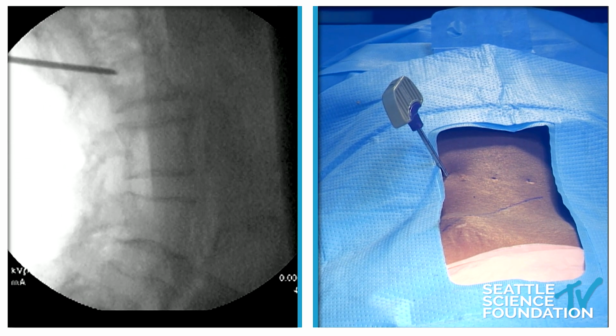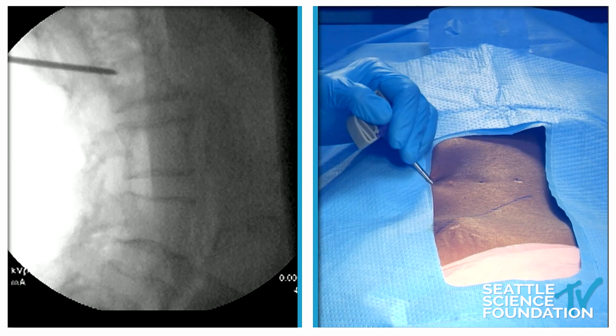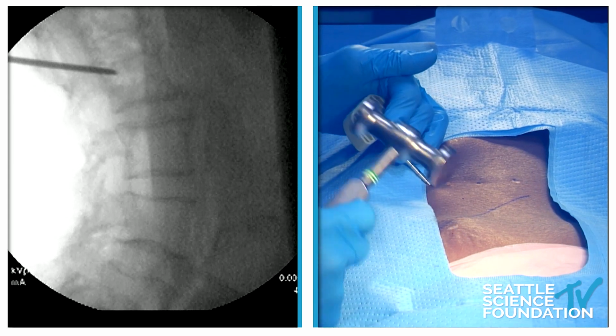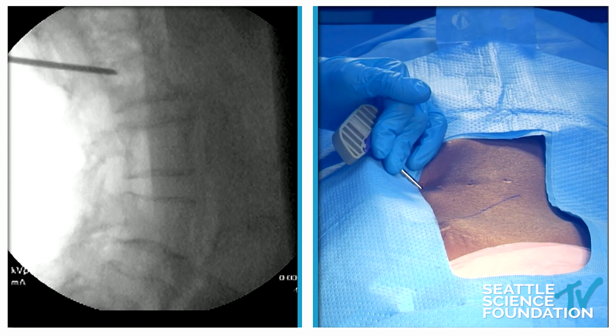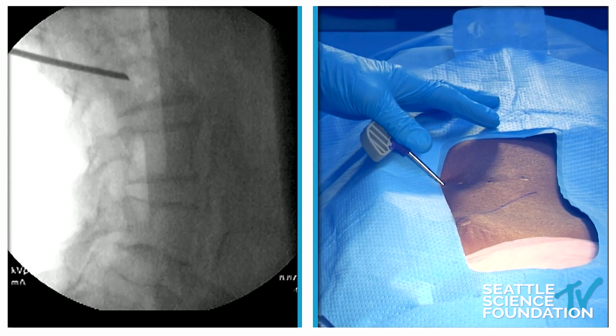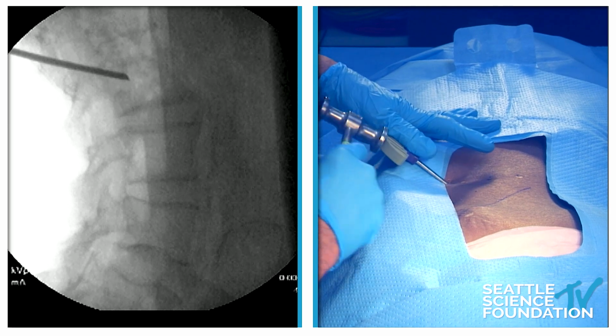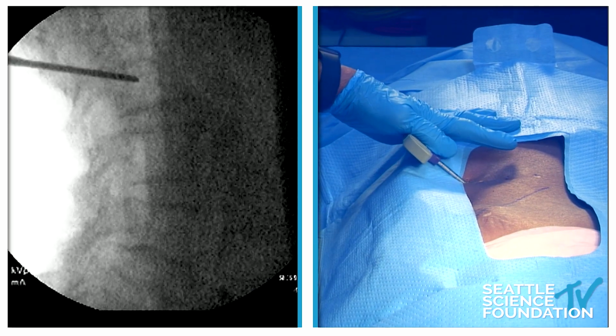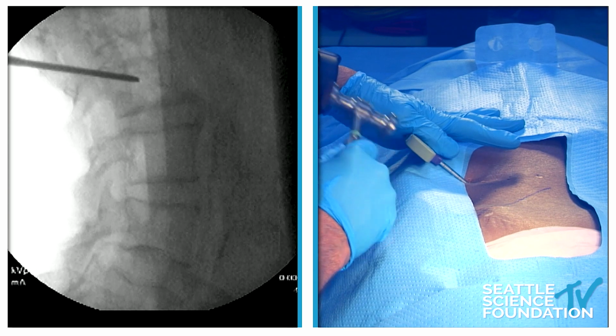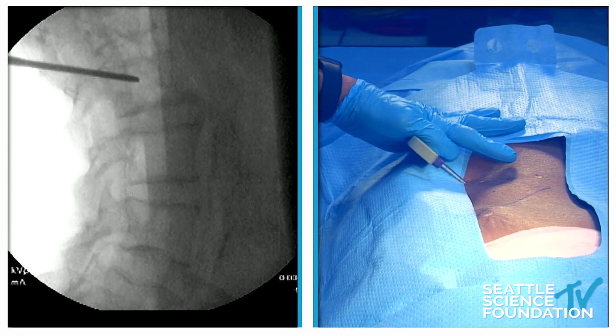So we're already in the vertebral body, and to medialize that, I'm going to use the directional capability of this needle and drive it more toward the center of the vertebral body. And we're getting toward the center.